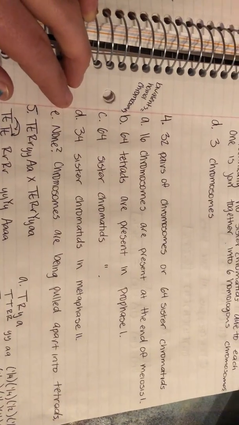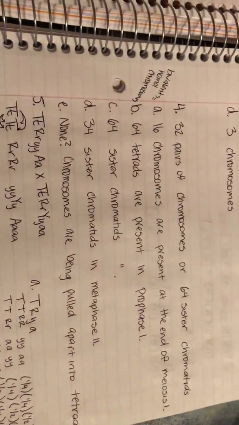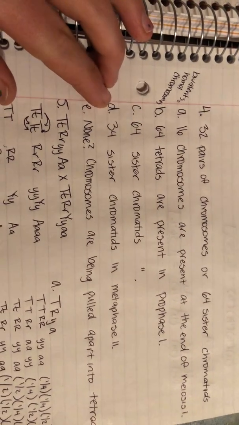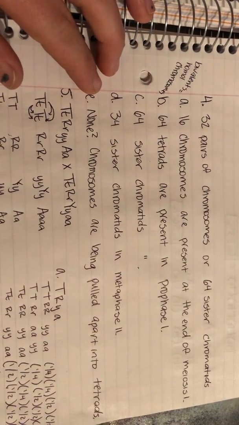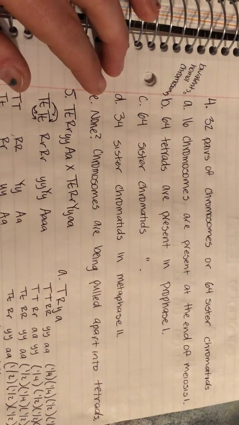So metaphase 2, like we had before, is when the chromatids line up in the 2 different cells, ready to be separated in anaphase. And so there would be 34 sister chromatids in metaphase 2. Then it says how many bivalents are present per horse cell during anaphase 2 of meiosis.